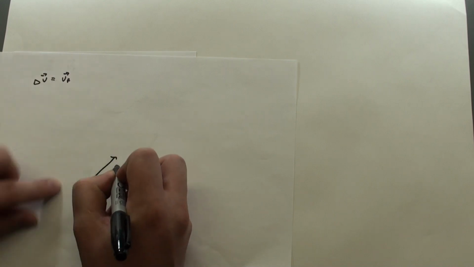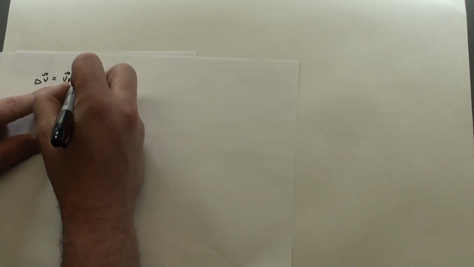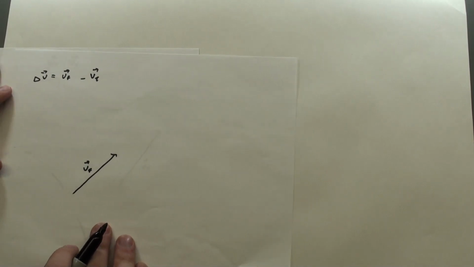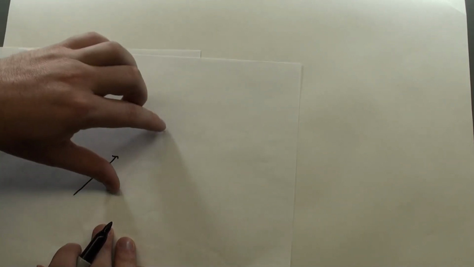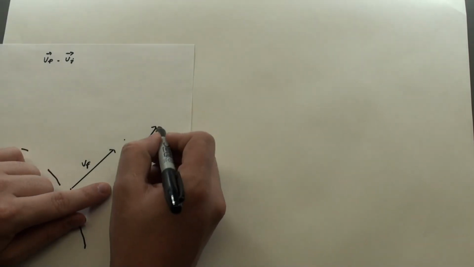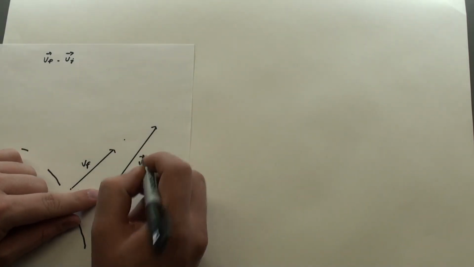And we can just trace it out now because it's right through there. There's our velocity final. Then we want to subtract velocity initial. Well, negative velocity initial is just the opposite direction of the initial velocity. So instead of having the arrow pointing this way, we can actually demonstrate negative velocity.